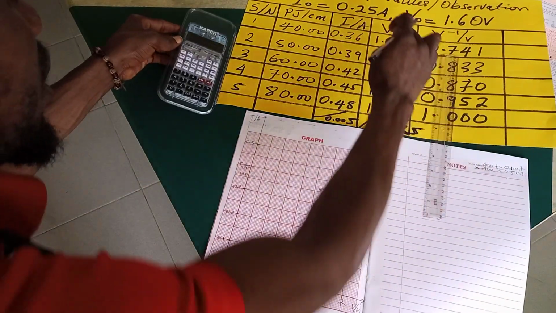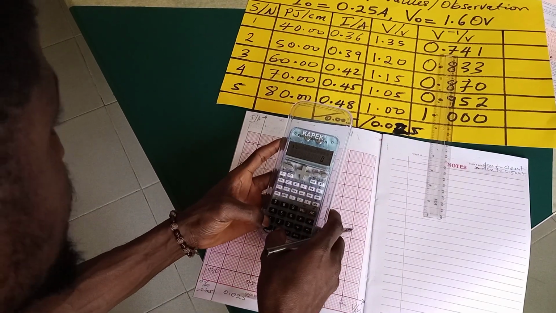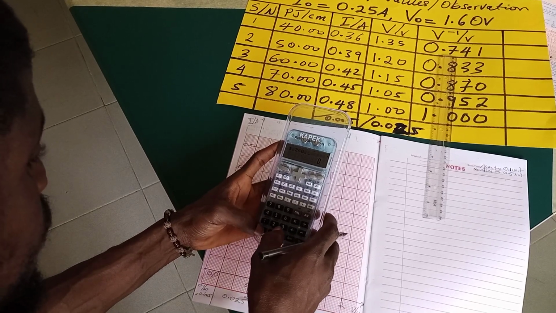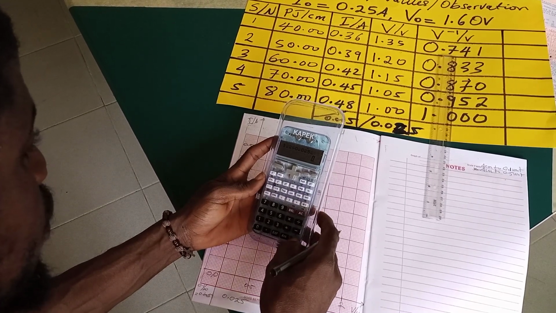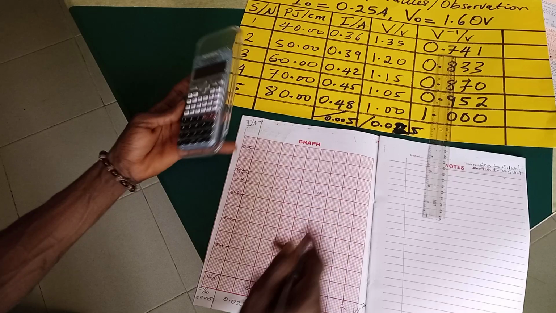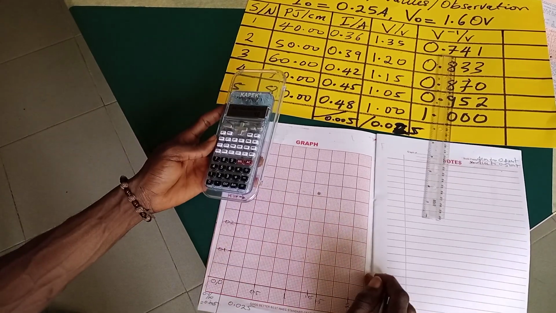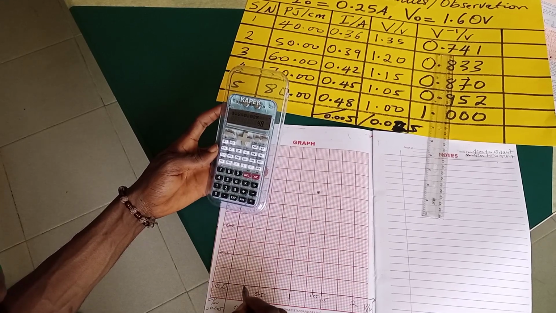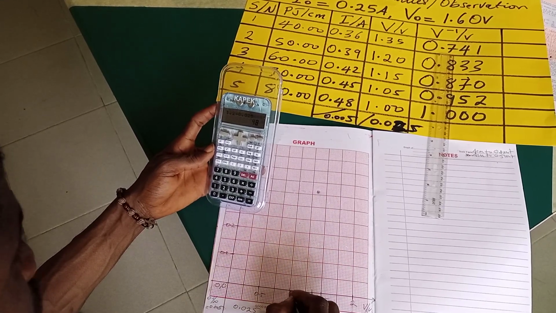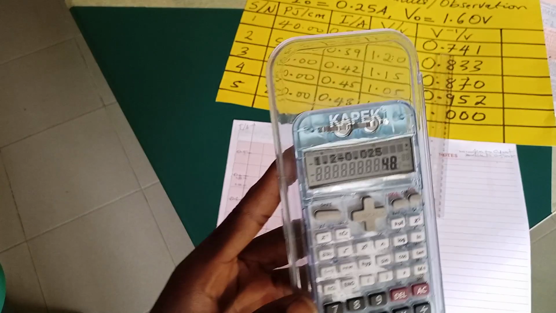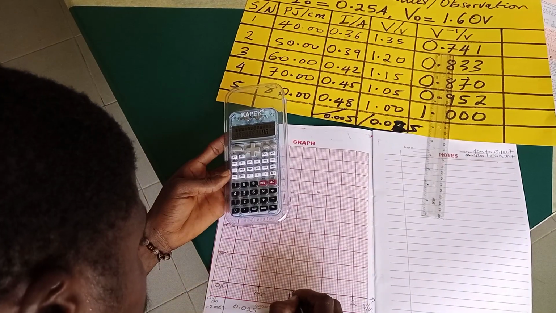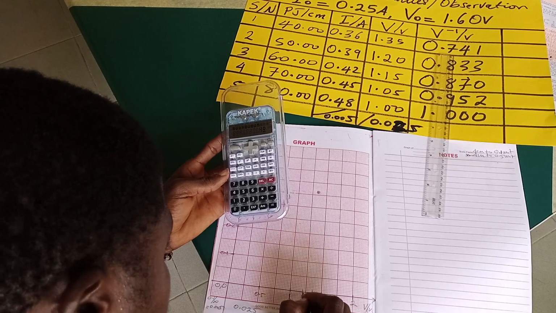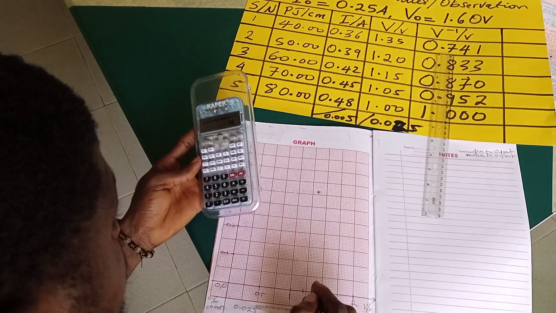Let us locate this value quickly. We have 1.2 divided by 0.025. If we do that, we're going to have 48. So on this side, we'll count 48 small boxes before we get 1.2. So let's count. This is 10, 20, 30, 40, 48. So 1, 2, 3, 4, 5, 6, 7, 8. This is 48.